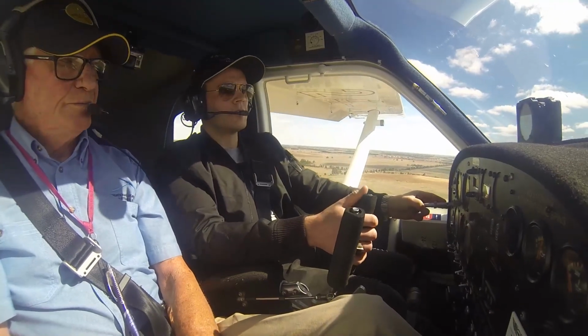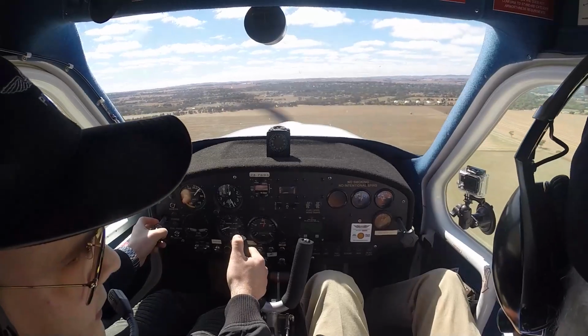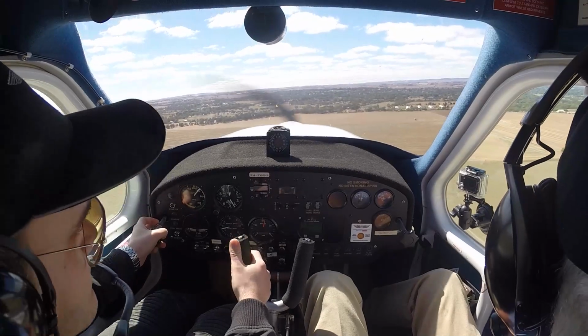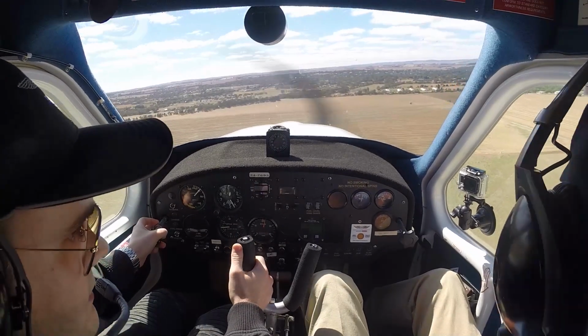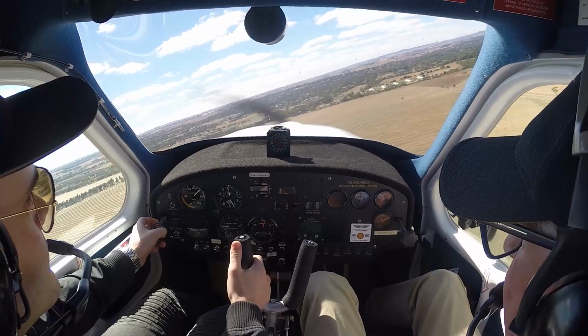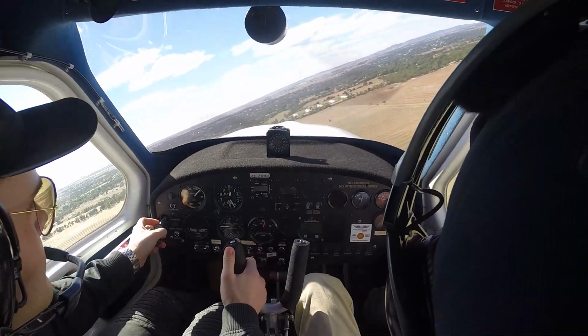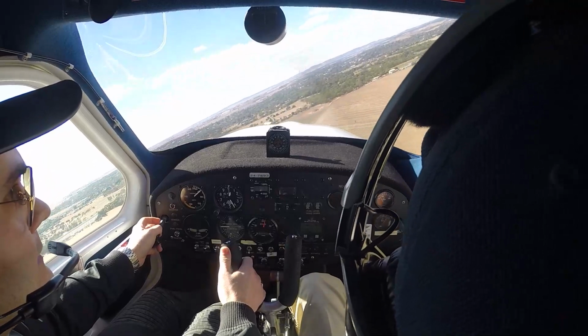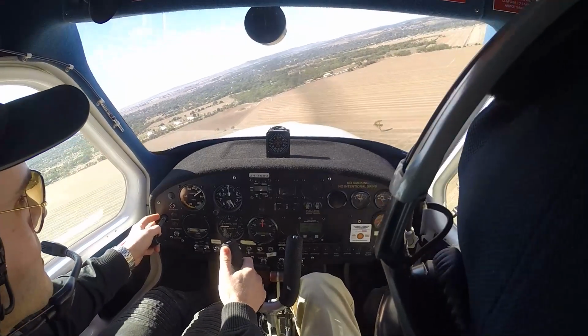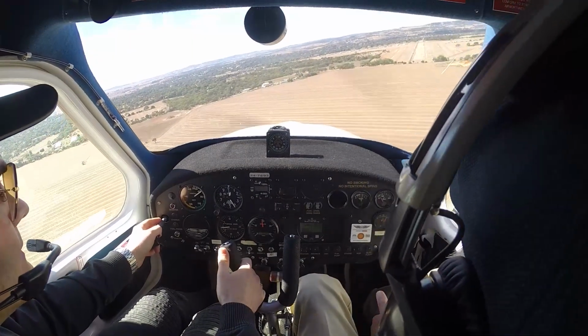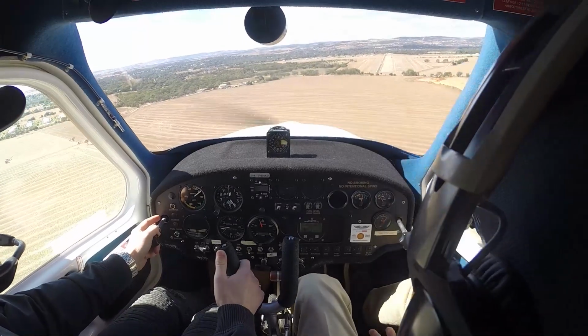That's looking good. Gawler traffic, Jabiru 7693 on final, runway 13, full stop, Gawler. 55 knots. Coordinated turn. Start to come down a bit high now. Power back. All the way back. Very high for a short field.